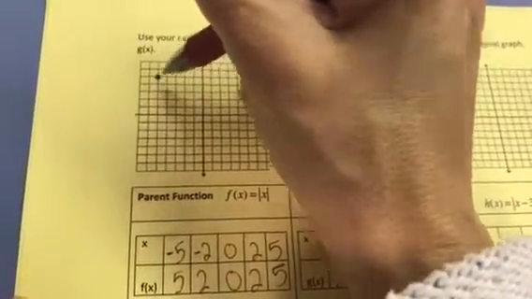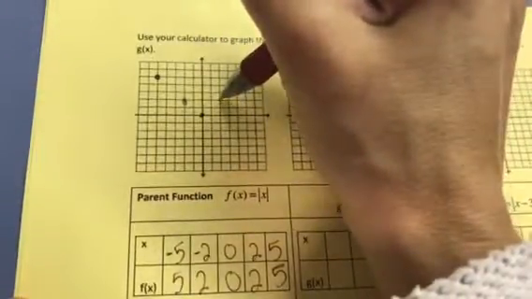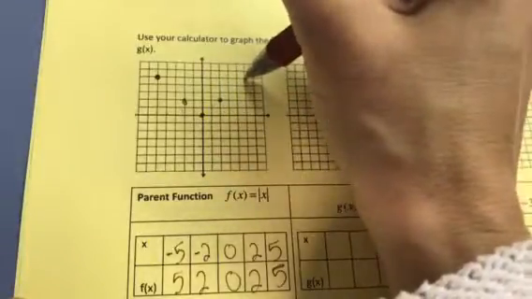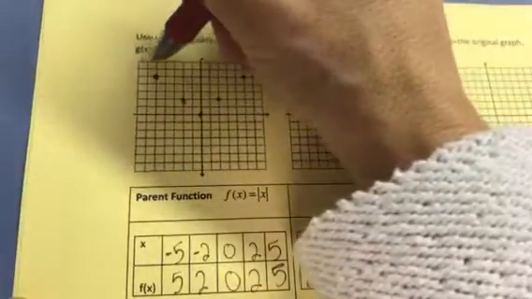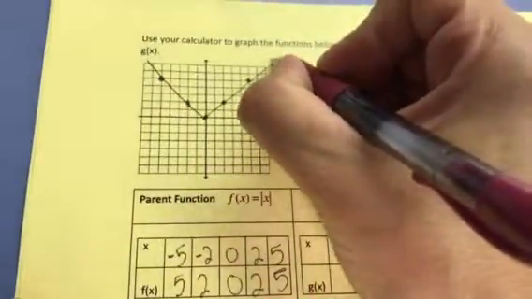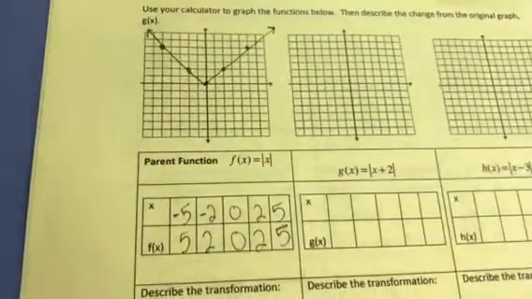So I went left 5 and up 5. Then I'm going to go left 2 and up 2. 0, 0, 2, 2, and 5, 5. So pause the video if you need a little bit more time to graph that. I'm going to put arrows and describe the transformation.